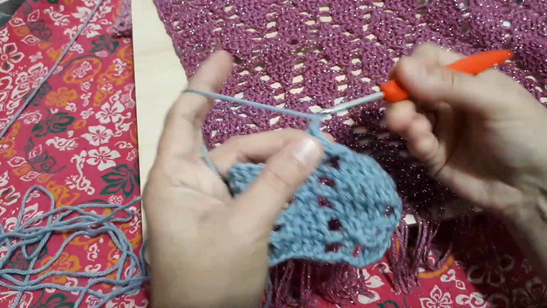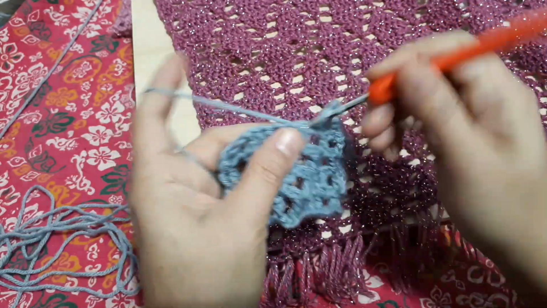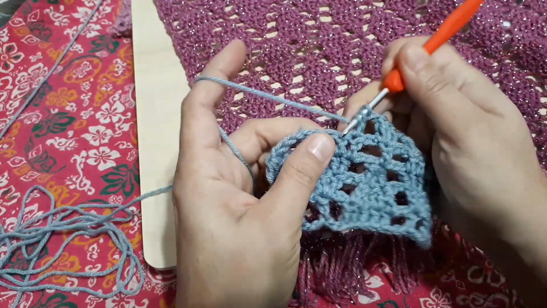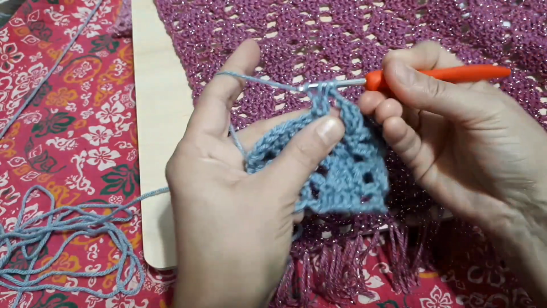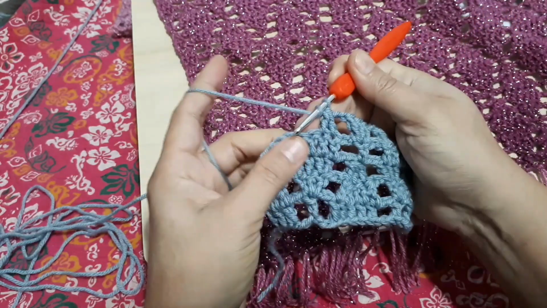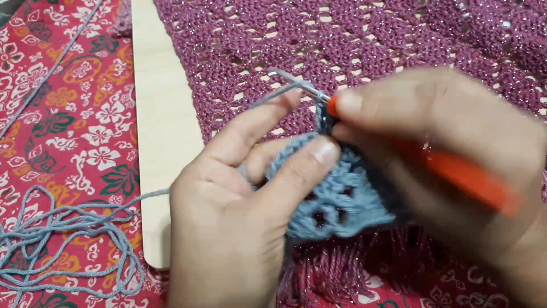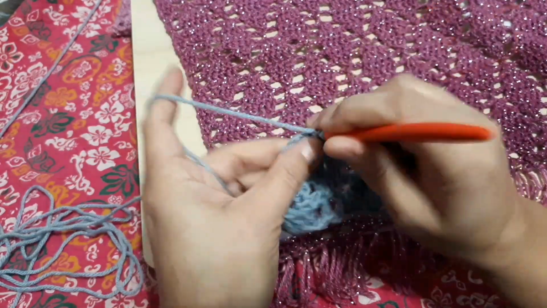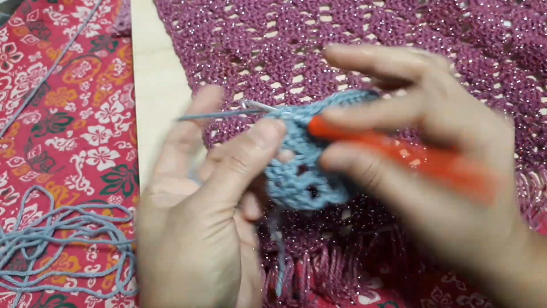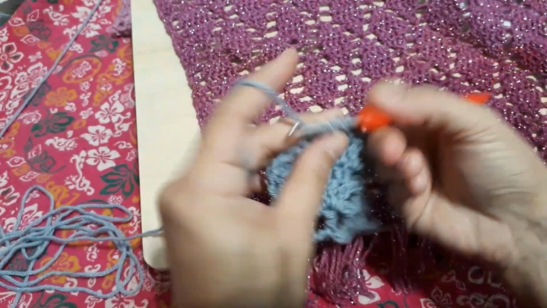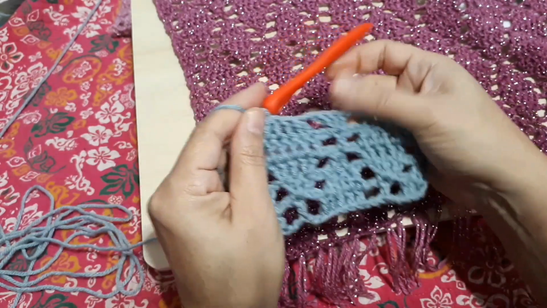Now chain 2, and we repeat the same thing, double crochet 2 together in the first 2 stitches, then double crochet in the next stitch, and double crochet 2 together here in the next 2 stitches. So we have decreased these 2 leaves and we are making this one.